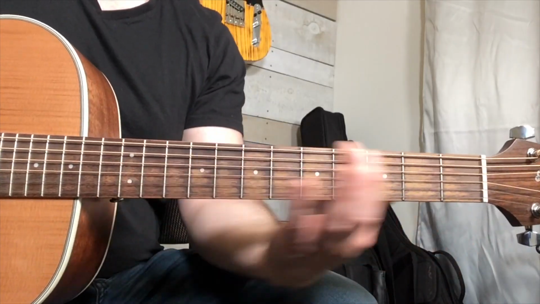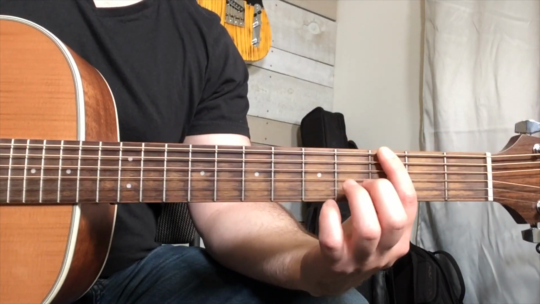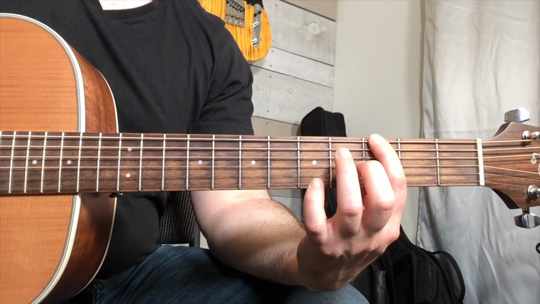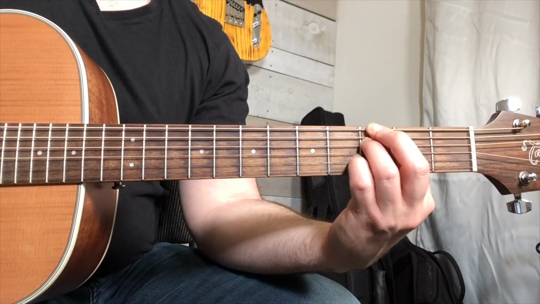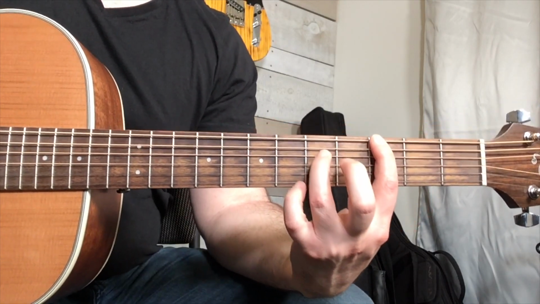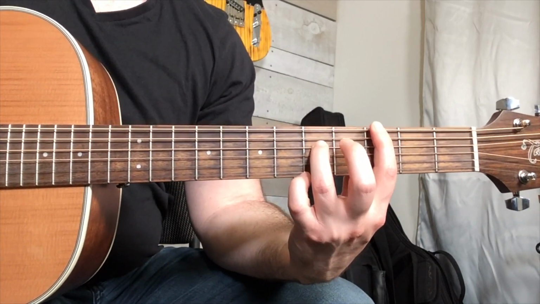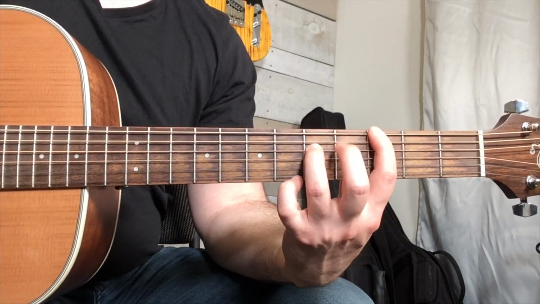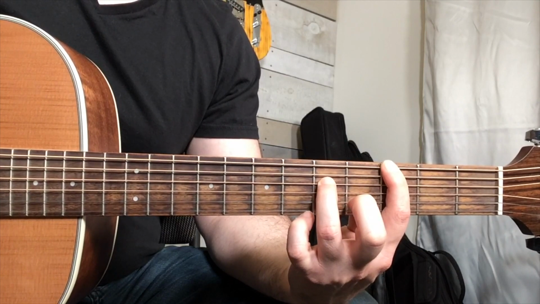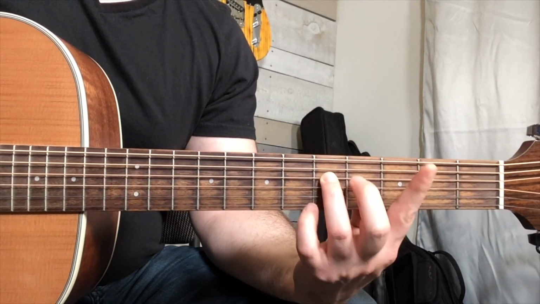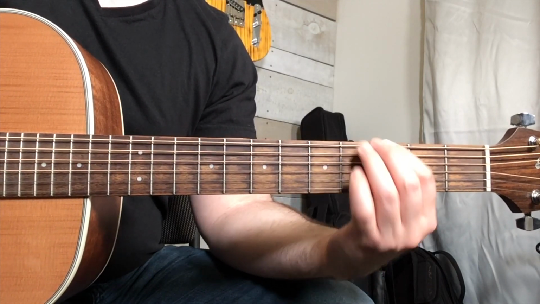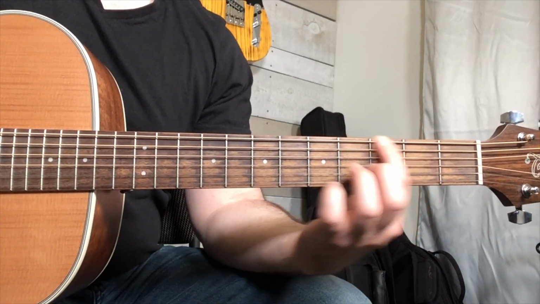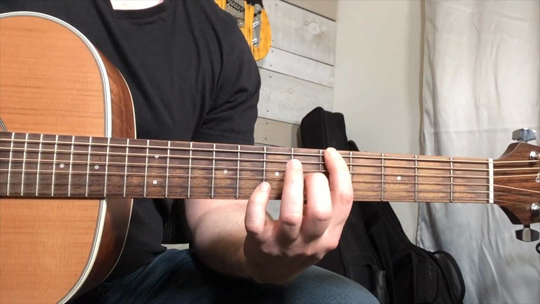For example, if I'm on the 6th string here, and I play that G on the 3rd fret, I know that just by playing the octave shape, I can skip a string and go up 2 frets on the 4th string and play a G. There's a G in relation to itself right there. So 6th string 3rd fret, 4th string 5th fret.